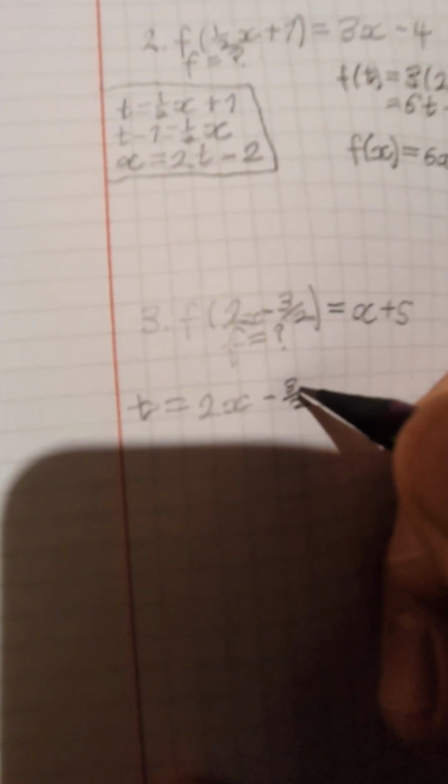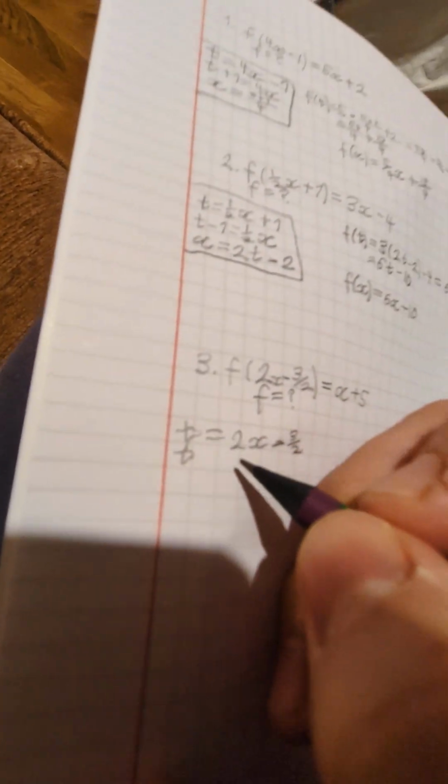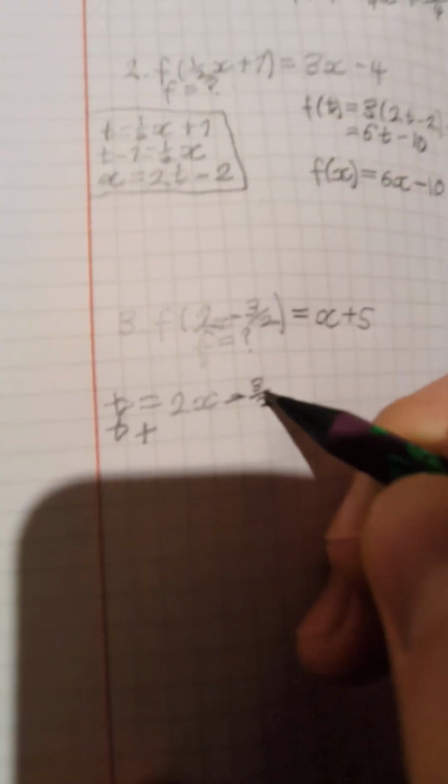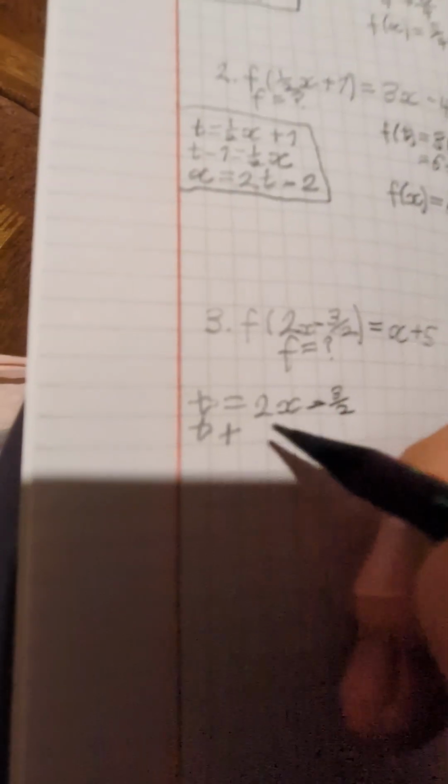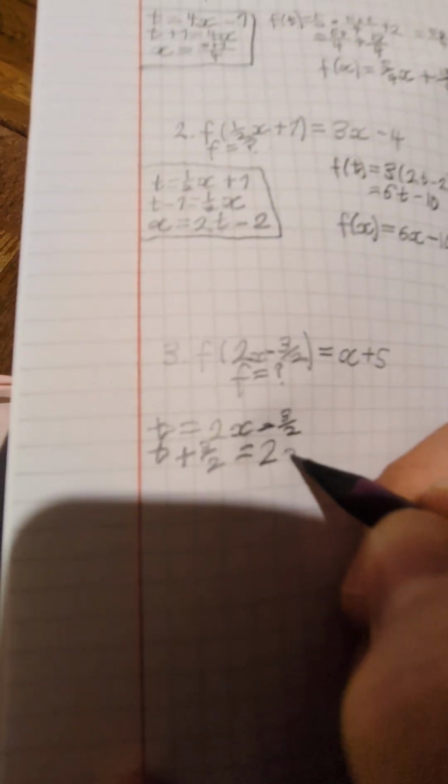From there, we want to move this to this side. So if we have minus 3 over 2, we're going to make it plus on the other side. t plus 3 over 2 is equal to 2x.